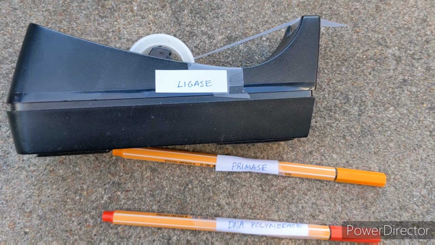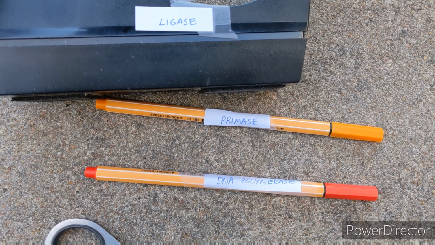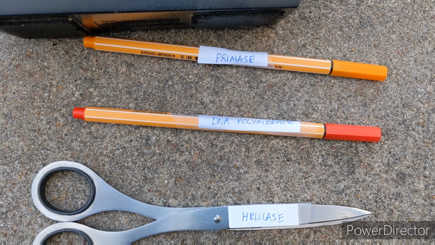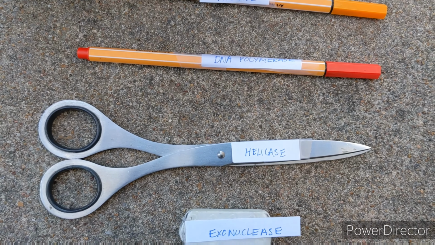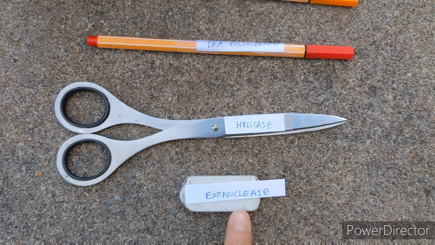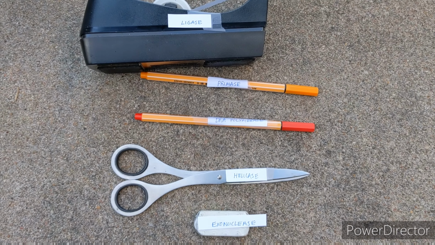So I have taken the liberty of drawing an analogy between all of these enzyme tools that help us out with DNA replication and some different household tools that help me out with jobs around the house. Before I show off to you exactly what's going on, let's get those notebooks set up.